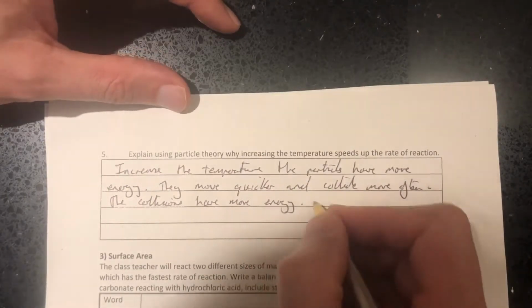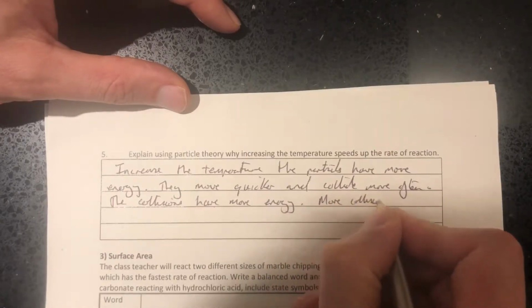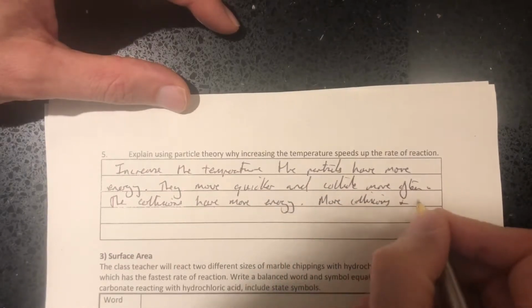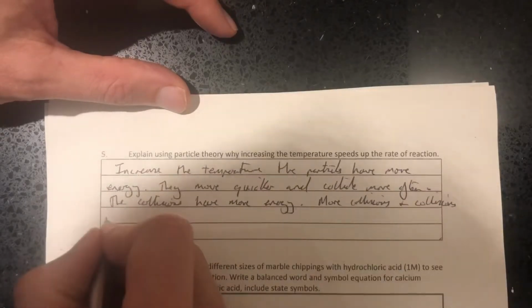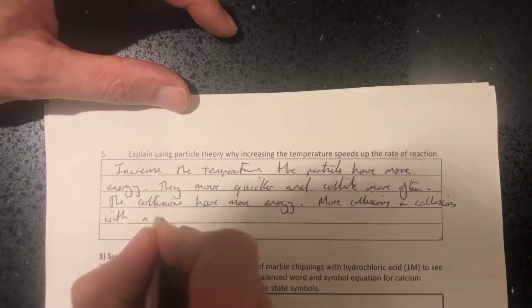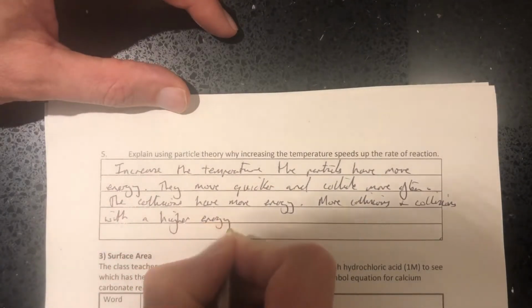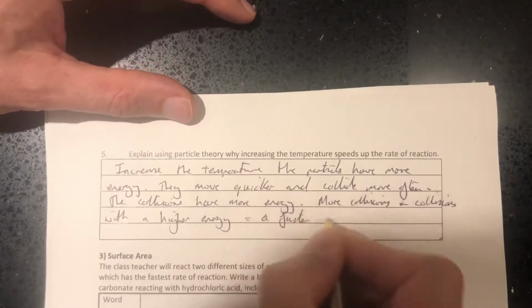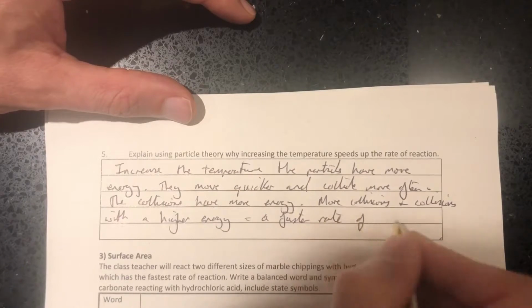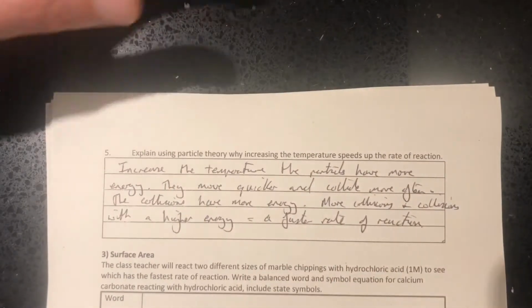If the collisions have more energy and there are more collisions, then the rate of reaction will be faster. So, more collisions and collisions with a higher energy equals a faster rate of reaction. That's an absolutely crucial box, that one.